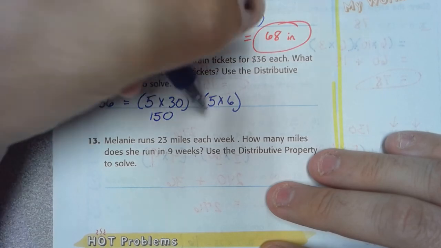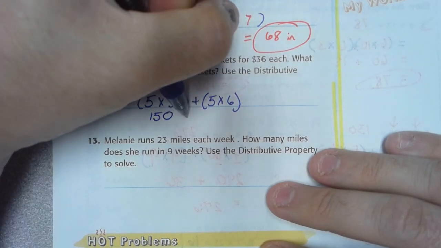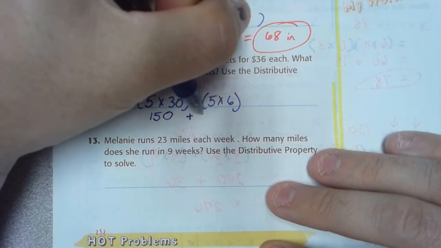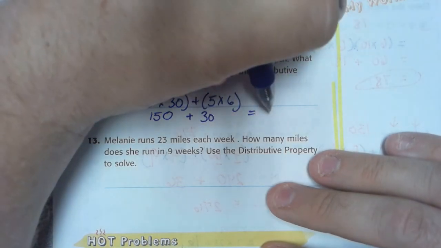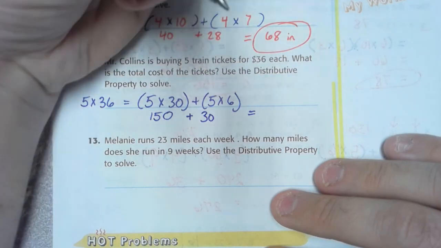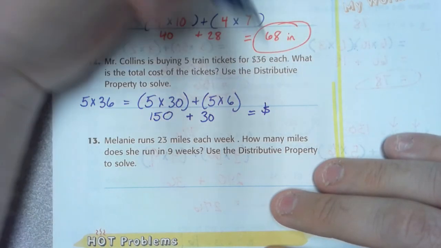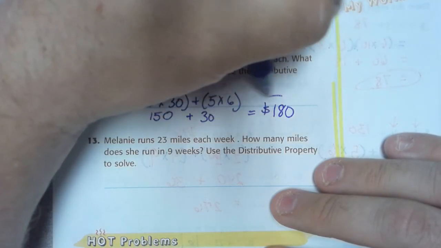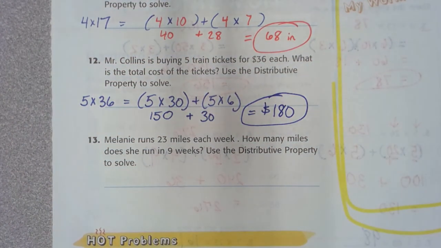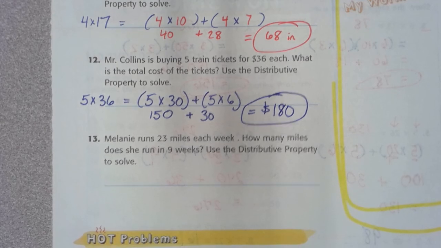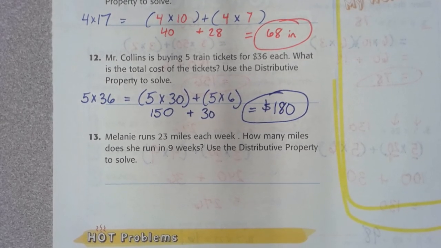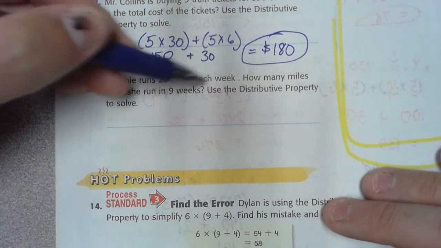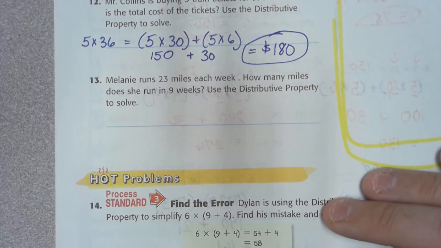Okay, all right. Okay. Good. He spent $180. A lot of money on train tickets. And Melanie runs 23 miles each week. How many miles does she run in 9 weeks?